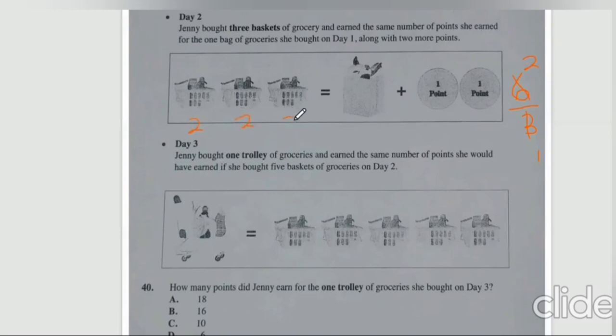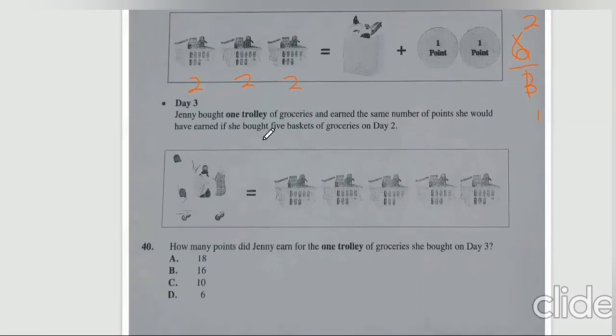So if 1 trolley is equal to 5 baskets, it means then that, let's look at the question again, how many points did Jenny earn for 1 trolley? So 1 basket is 2, 5 baskets would be 5 times 2. So she would get how many points on this day? 5 times 2 is 10. So item 40 would be C.